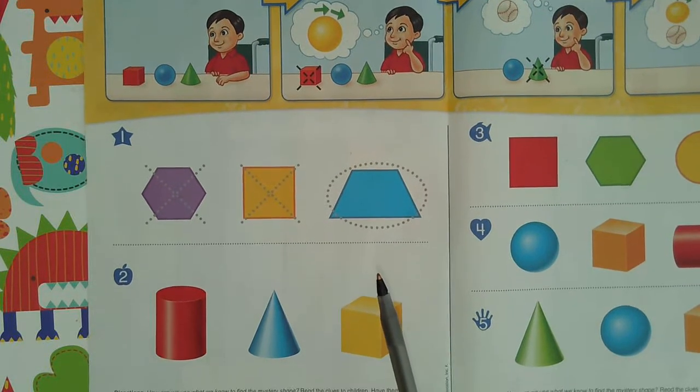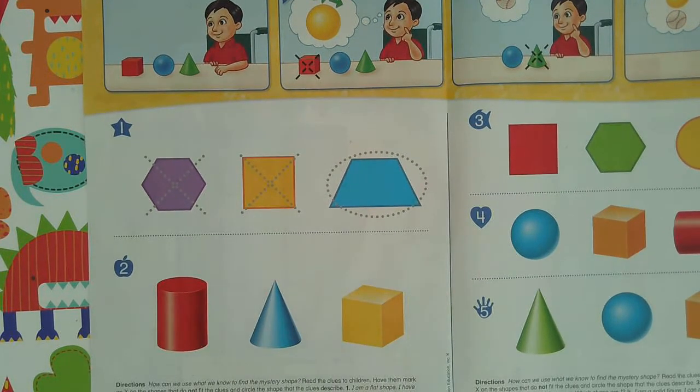Let's go to number 2. You're going to have to do this one by yourself. So pay attention. Remember, mark an X on the shape that is not being described. Okay, first clue. I am a solid figure. Are they all solid figures? Yes, they are. I can roll. Look for the shapes that can roll and mark an X on the one that cannot roll.